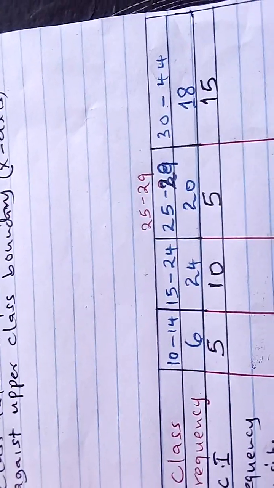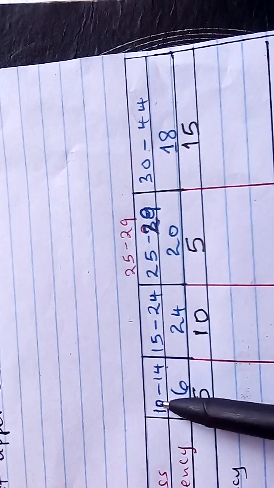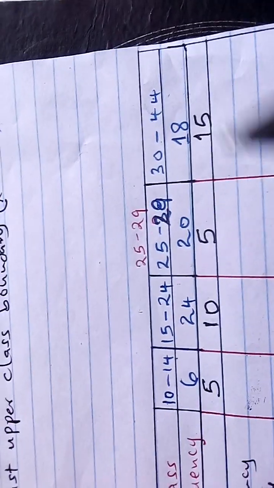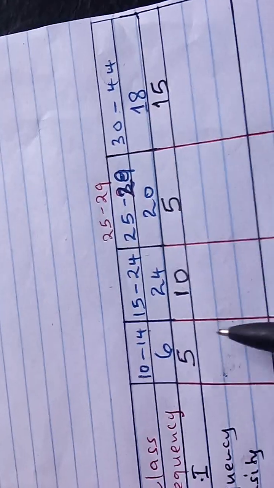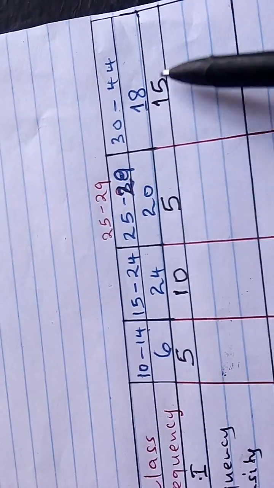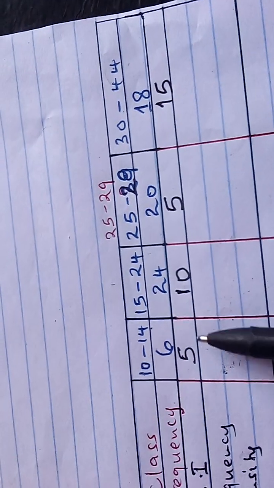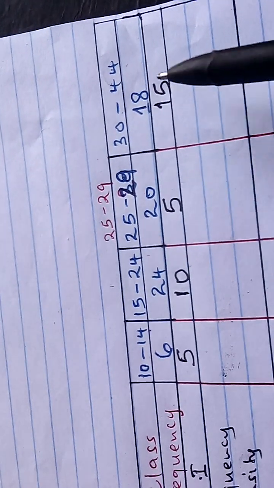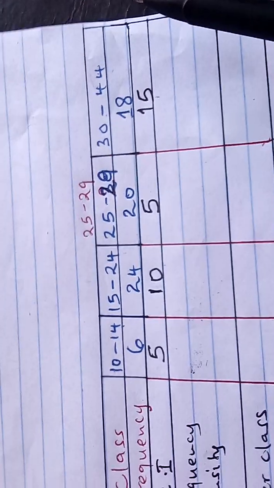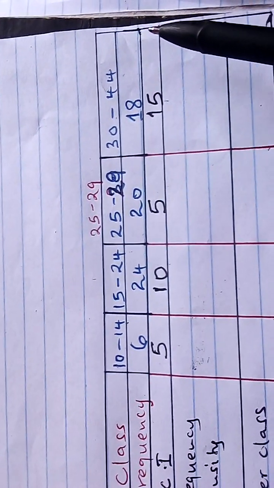So that's the class interval: upper boundary minus lower boundary. If you look at the class intervals, they are not the same. Here we have 5, here we have 10, here we have 5, here we have 15. So the class interval is not uniform.